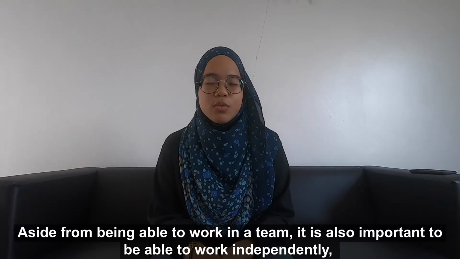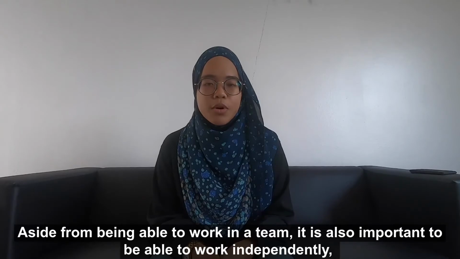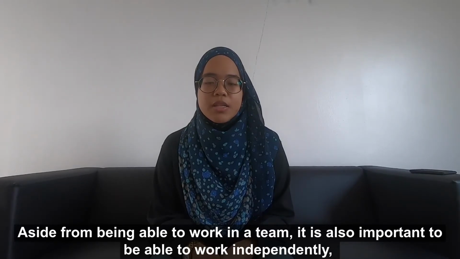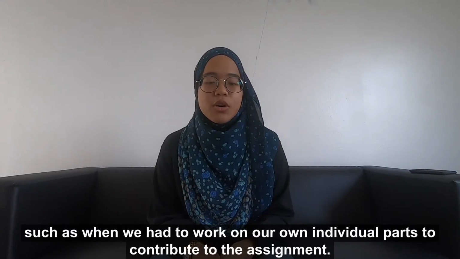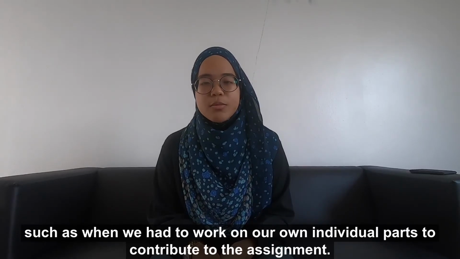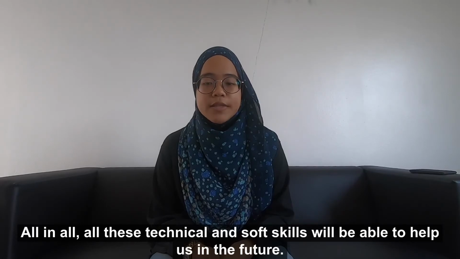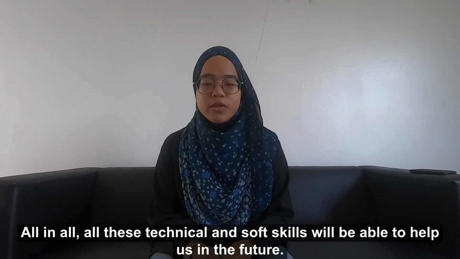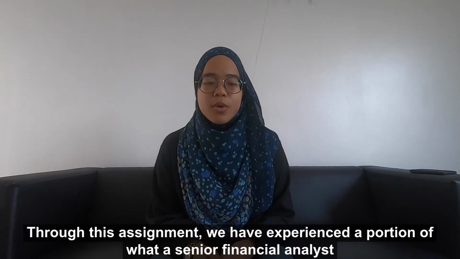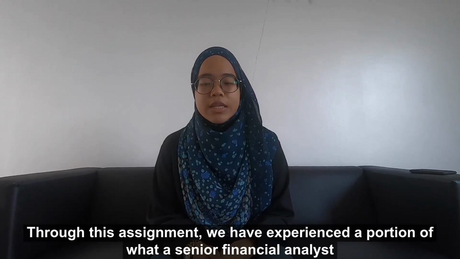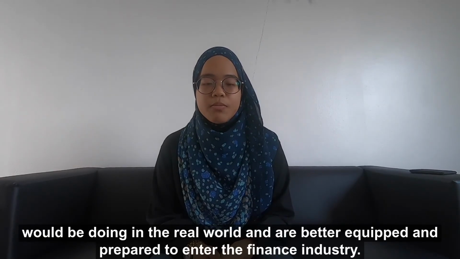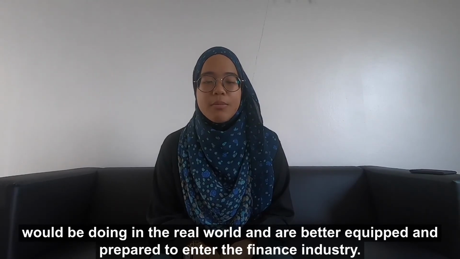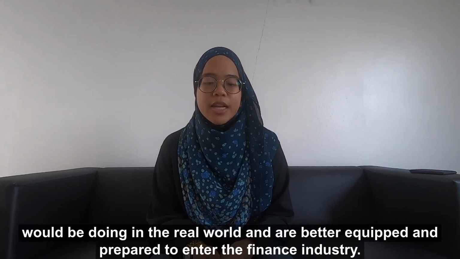Aside from being able to work in a team, it is also important to be able to work independently, such as when we had to work on our individual parts to contribute to the assignment. All in all, these technical and soft skills will be able to help us in the future. Through this assignment, we have experienced a portion of what a senior financial analyst would be doing in the real world and are better equipped and prepared to enter the finance industry.